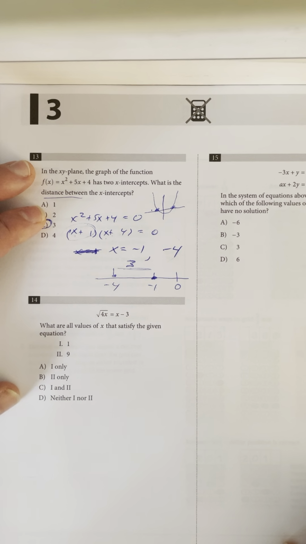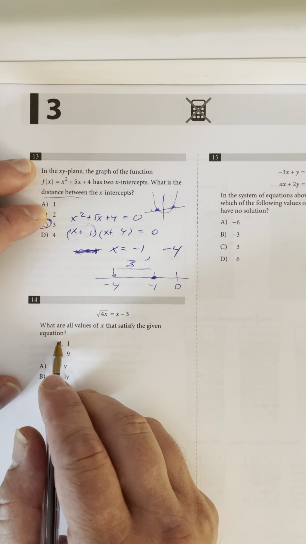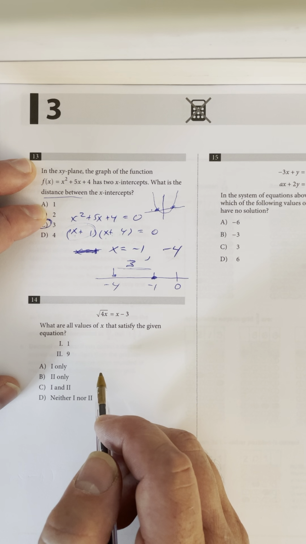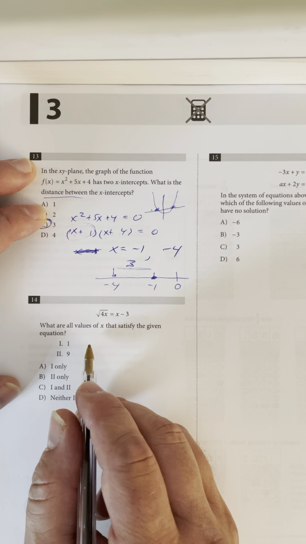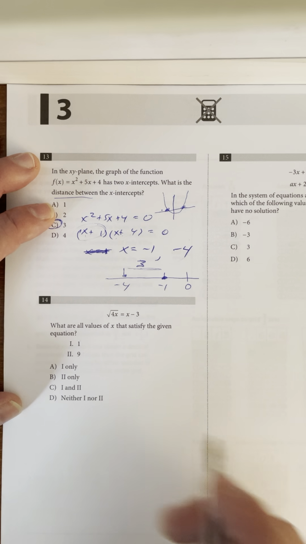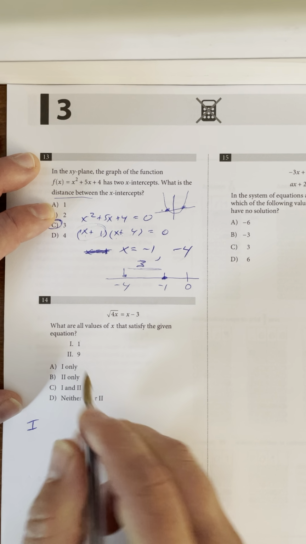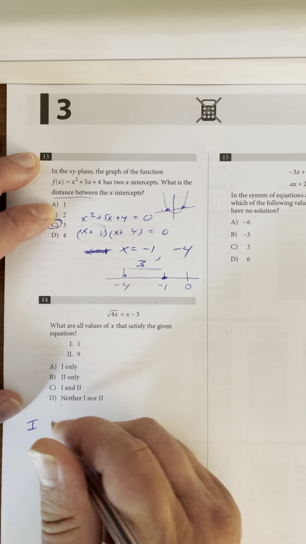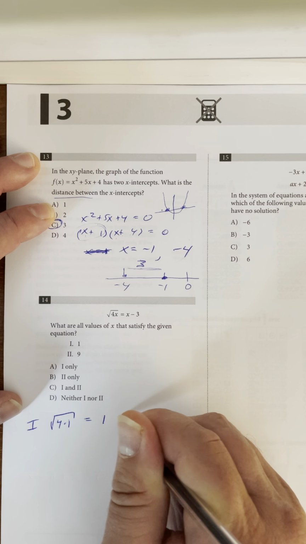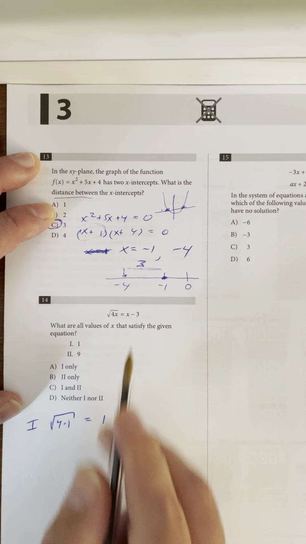All right. Another equation, and what values for x satisfy the equation, number 14. And there's really only two choices, and they're just asking you if it's this one, or both, or neither. So I think the easiest thing to do here is to just substitute these in and see which ones work. So let's start with Roman numeral 1, where x is equal to 1. So I'm going to have square root of 4 times 1 equals 1 minus 3. Okay, I'm just putting 1 in for x.